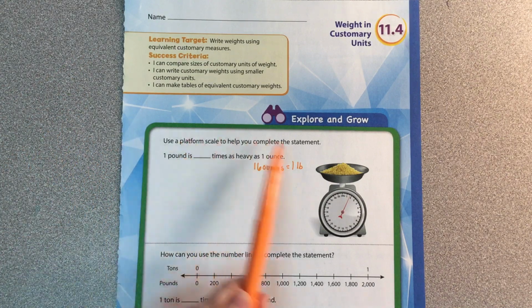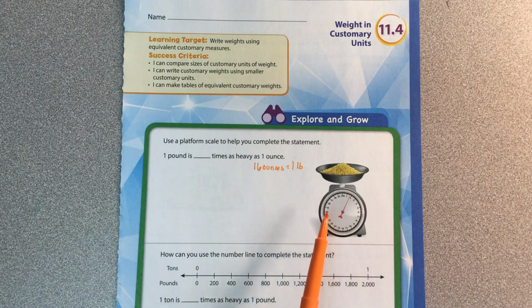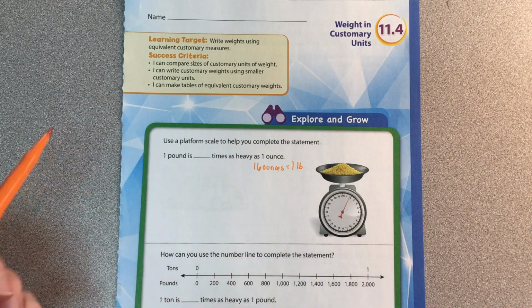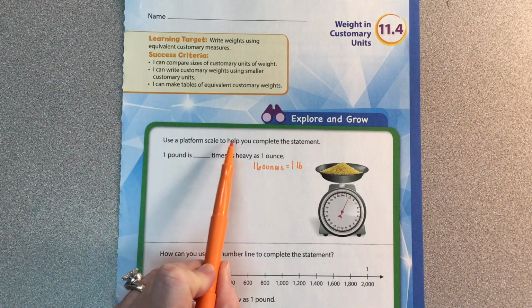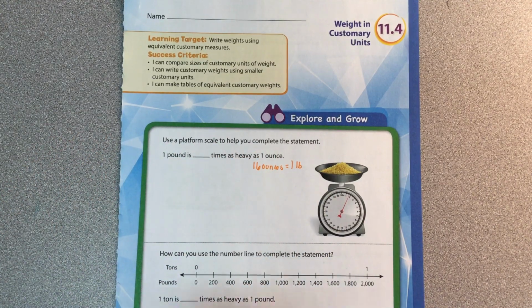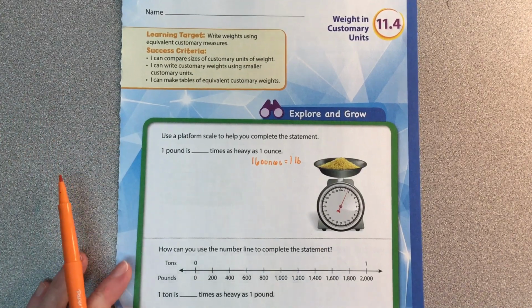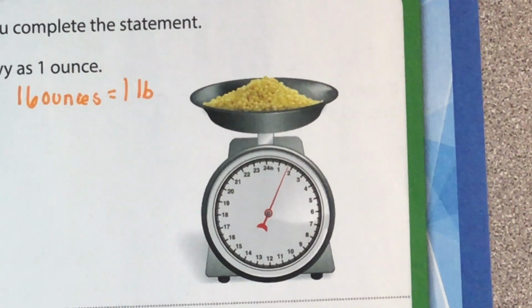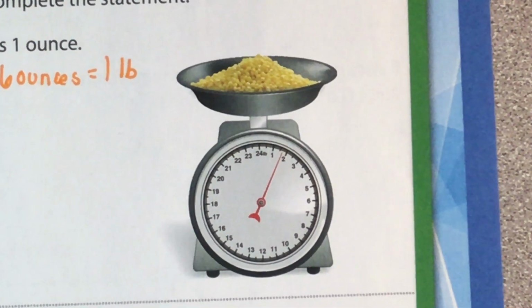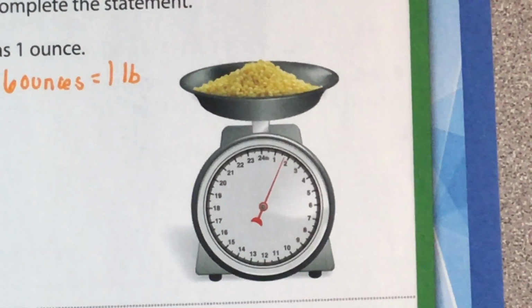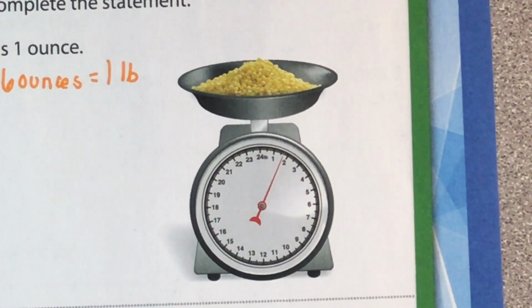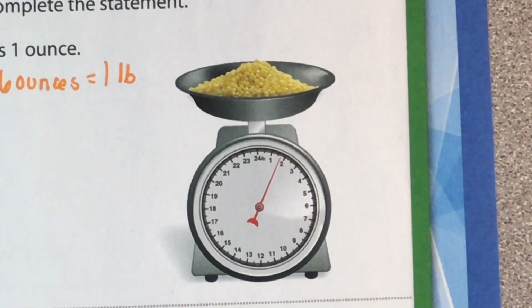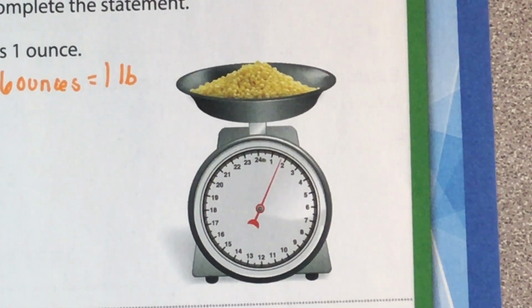The problem that they're asking us to explore today, we don't have a scale to do this with, and they're wanting us to use a platform scale to help you complete the statement. So instead of actually using the scale, I want to look at the model they've given us. On this model, the scale is divided into increments, and each of these increments is 1 pound.